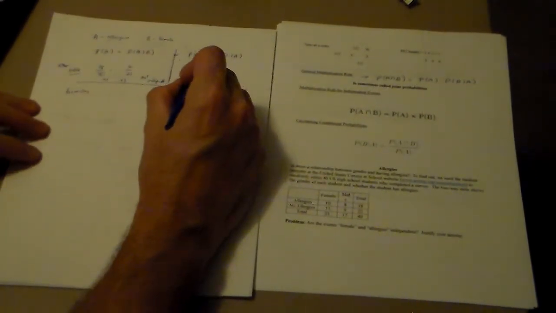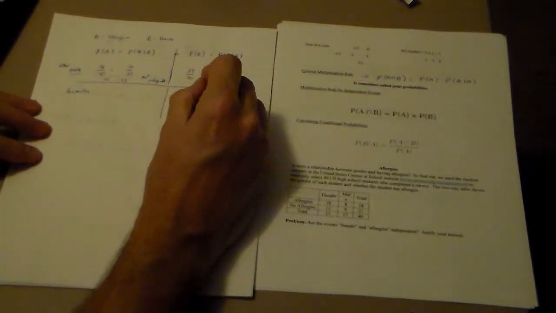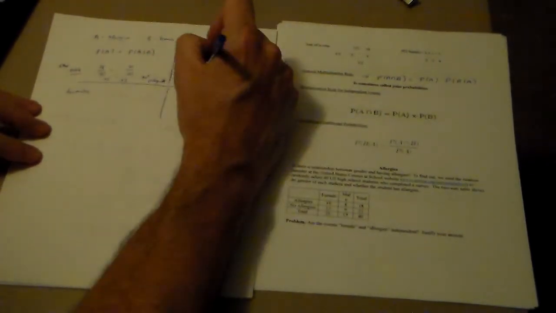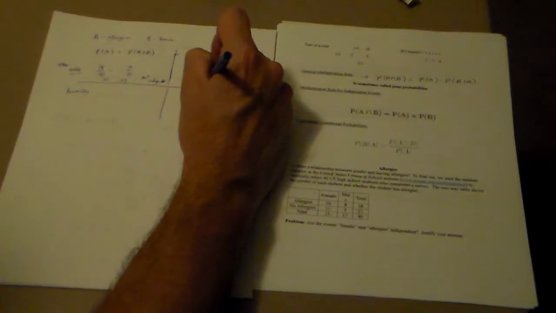Let's see if these other things are going to confirm that answer for us. The probability that they're female, how many females do we have? 23 out of 40. And I want to see if that's equal to the probability they're female given they have allergies. So given they have allergies, I'm looking at just the allergies. Probability they're female is 10 out of 18. Let's take a peek at that. 23 divided by 40 equals 0.575. And then 10 divided by 18 is 0.5556, so that's 0.56, not equal. Okay, so far we're good.